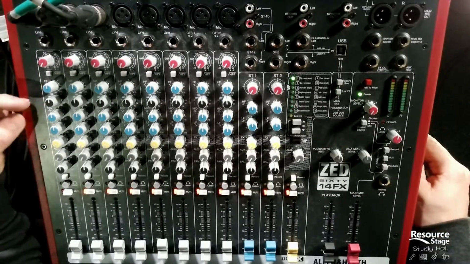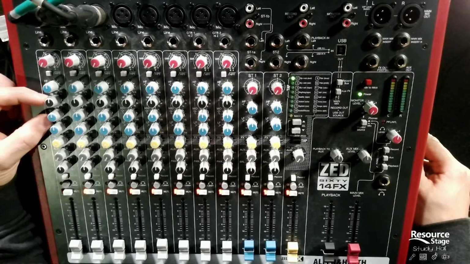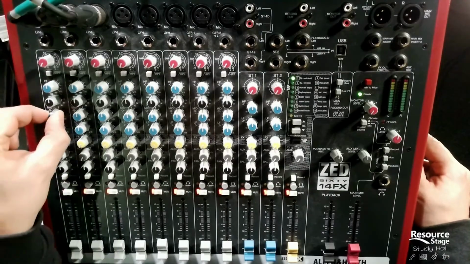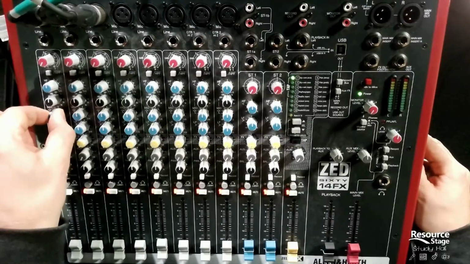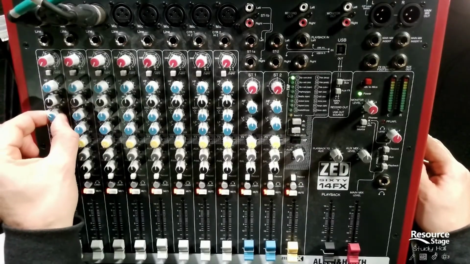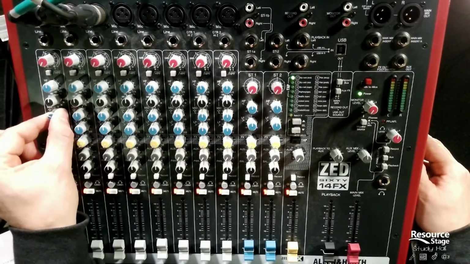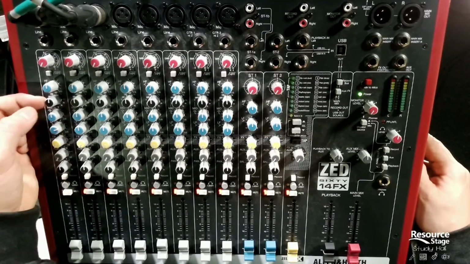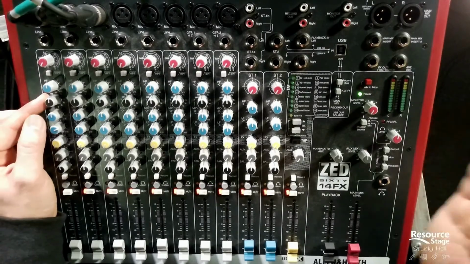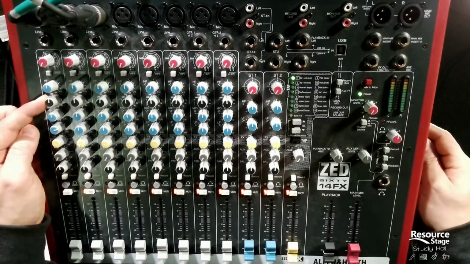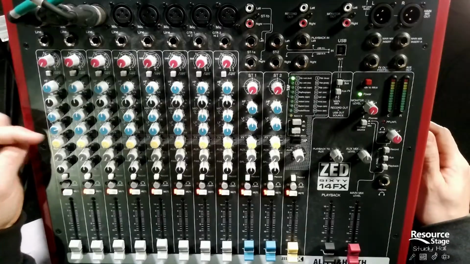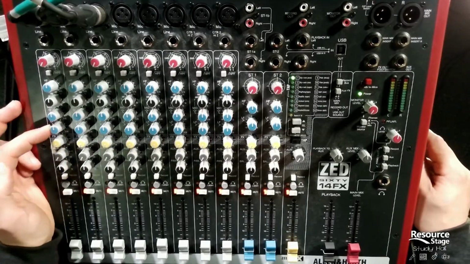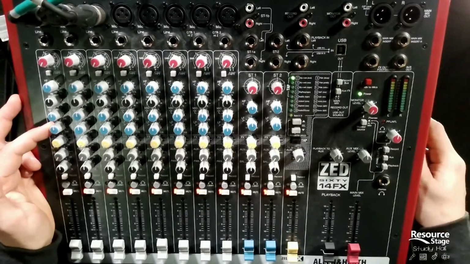Then the next knobs are paired. One is called mid, and that adjusts the mid frequency, how much more or less, by adjusting to the right for more and to the left for less. The black knob right above it adjusts the frequency that's being adjusted, so the part of the sound that's being adjusted. And then below at the bottom here, we have one called LF, and that stands for low frequency, similar to the bass knob on your stereo.